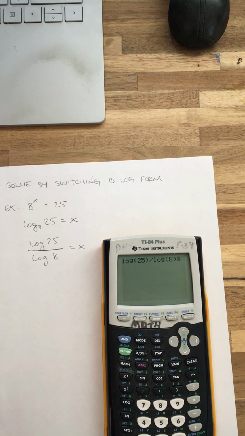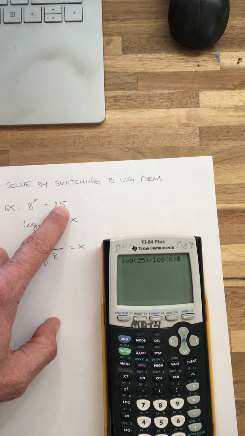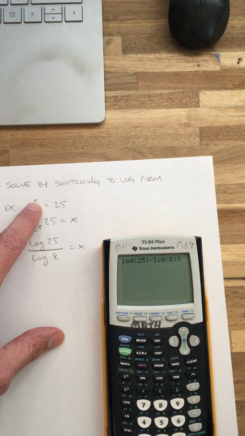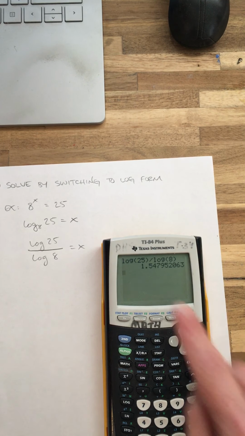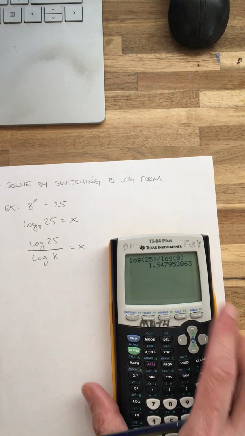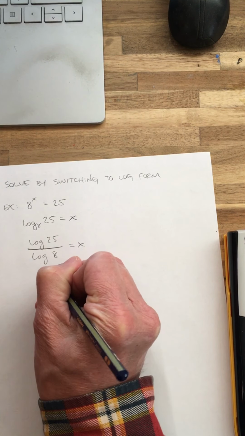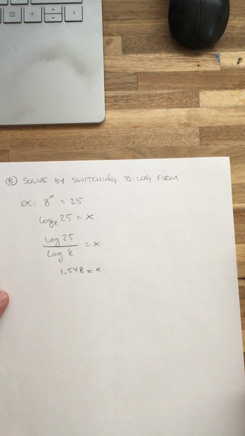All right. Before I hit enter, let me just think. 8 to what power gives me 25? Okay, well I know 8 squared is 64. So I know it's going to be a number less than 2. So hopefully I get 1 point something. Let's see. Oh yeah, 1.547, 1.548. So x equals 1.548, okay? All right, let's do another one.